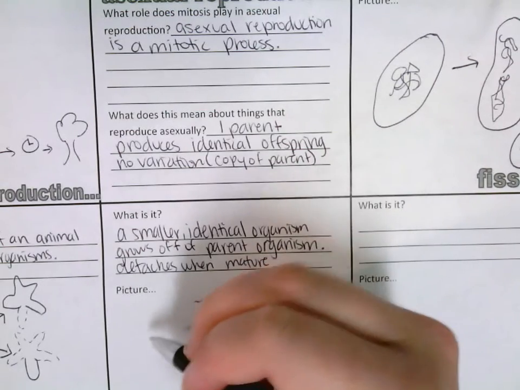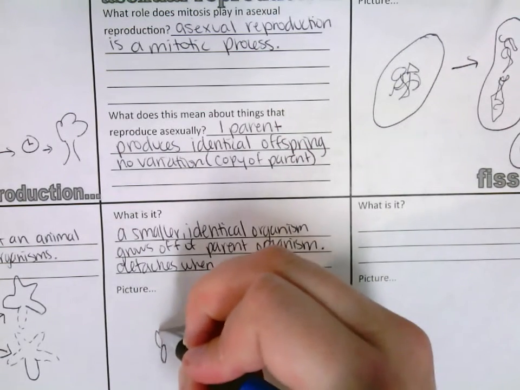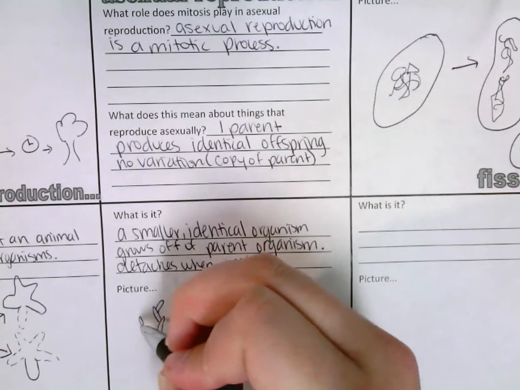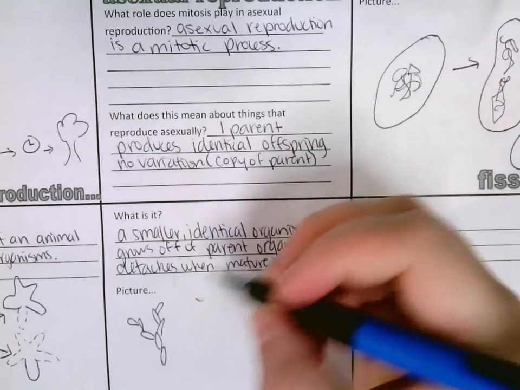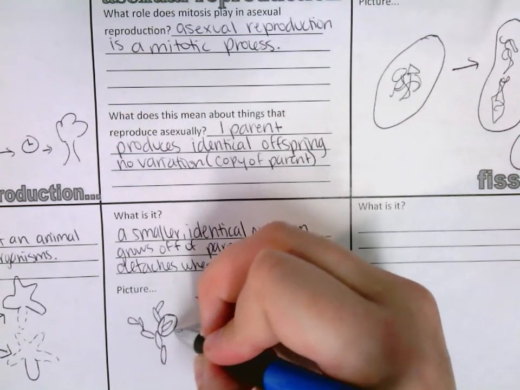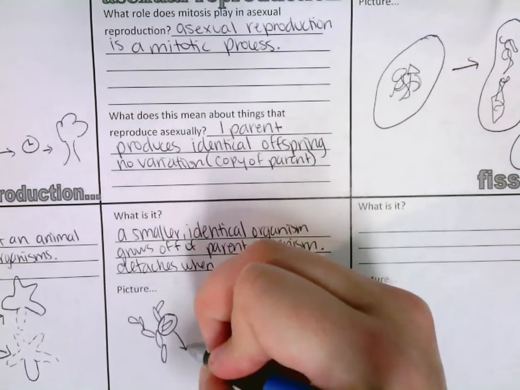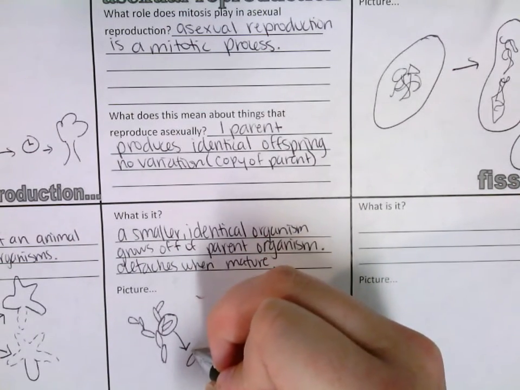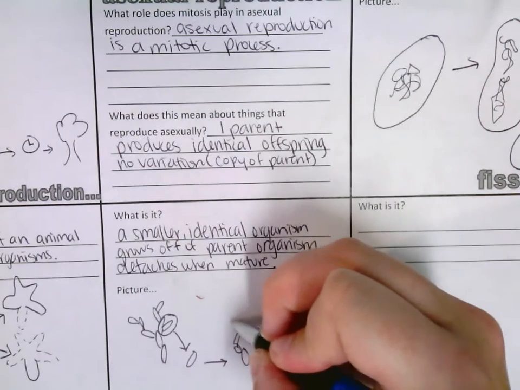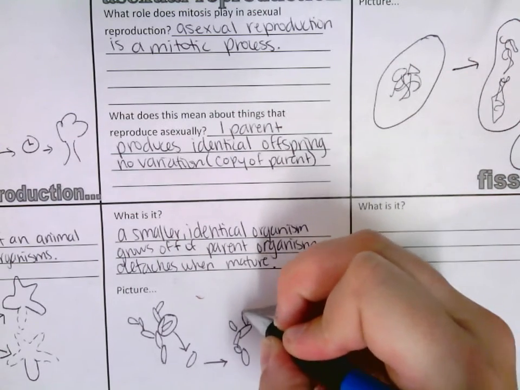A really good example of this are succulents and cacti. So this is just one form of a cacti that you might see. Let's say this one little piece right here starts growing off on its own, and once it gets large enough, it's going to fall to the ground, and over time it's going to recreate an entire cacti all on its own.